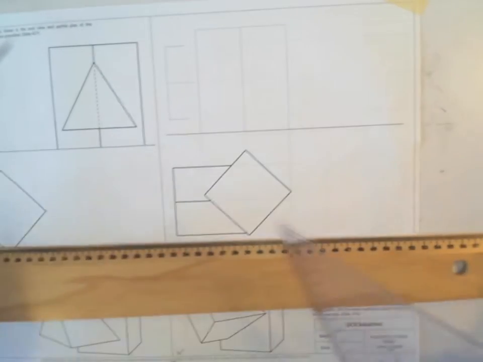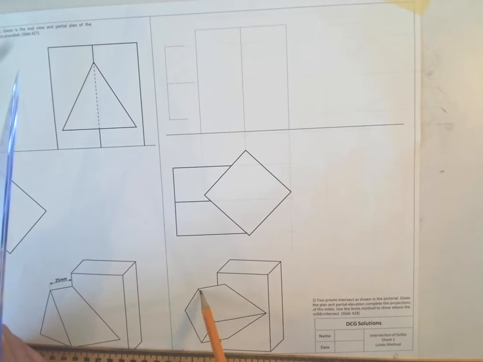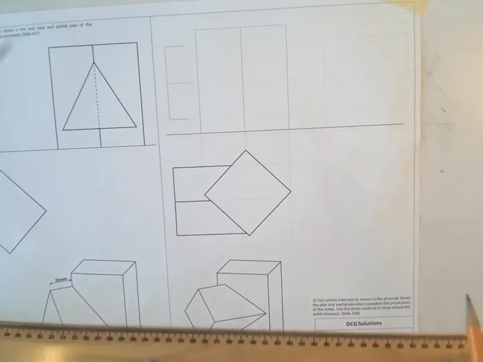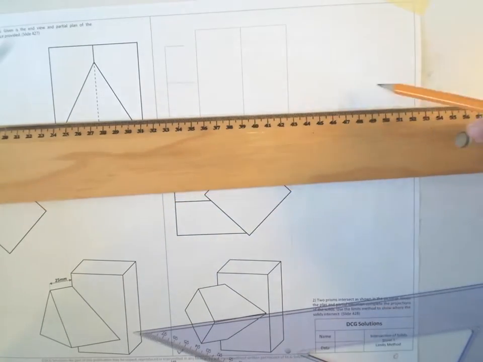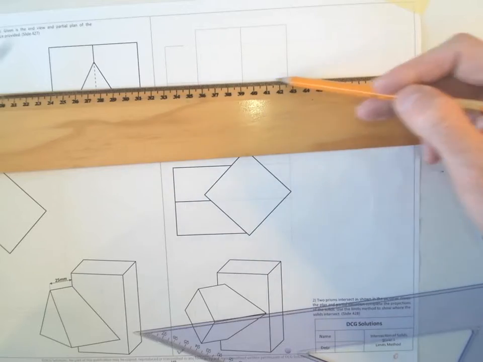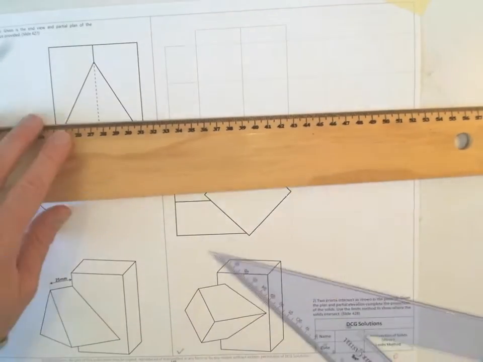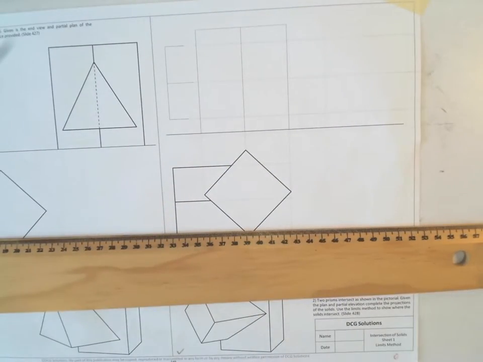I am going to just go and find the true shape of this prism here, and I will see that in my end view by looking in here. So what you can start off by doing is just project these lines over. Then project these to the edge and up at 45 degrees.